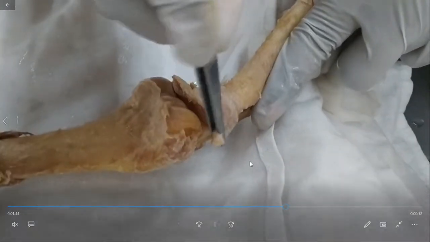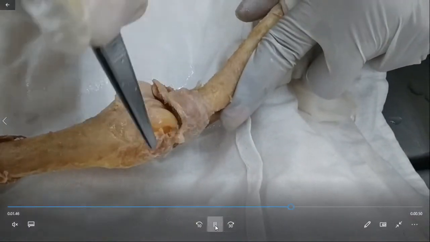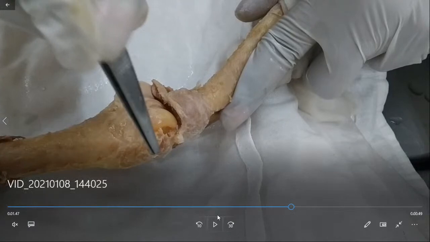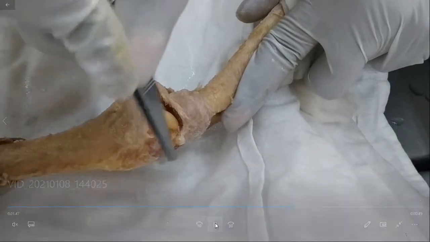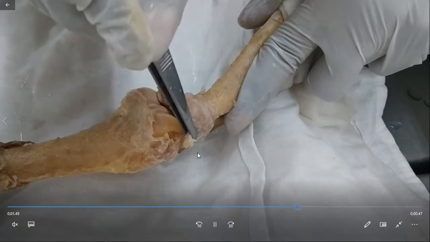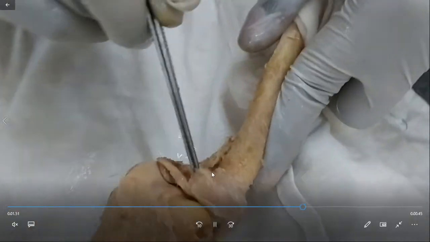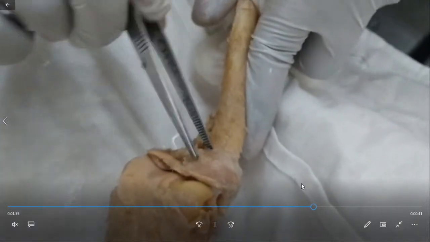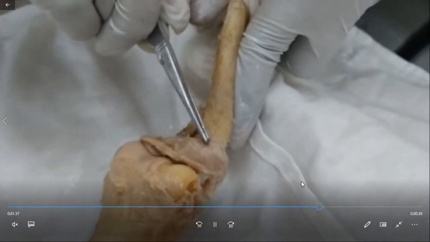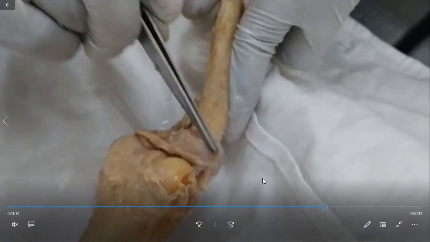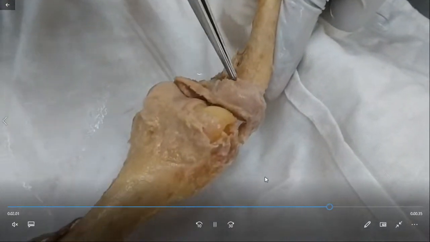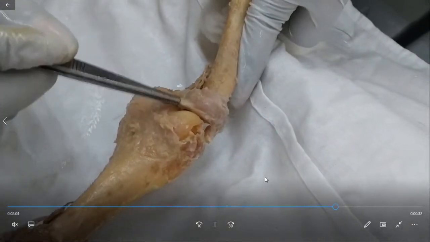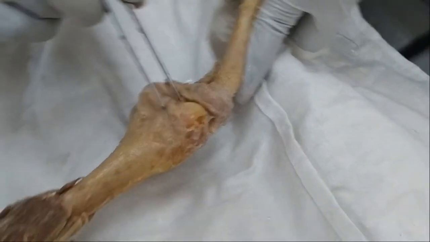So anterior and posterior capsule are both visible, and now he is trying to show the collateral ligament and the annular ligament, which is also visible. So this is the medial collateral, the annular, and then how it is blending with the neck midway down, above the tuberosity, the annular ligament.